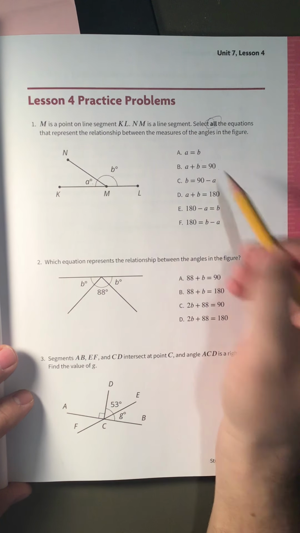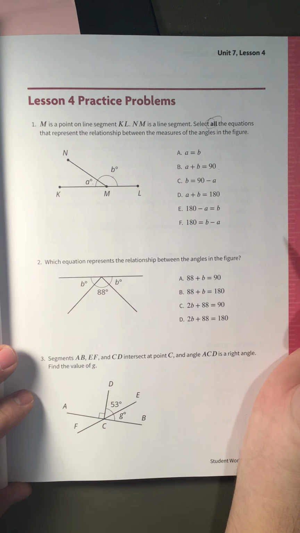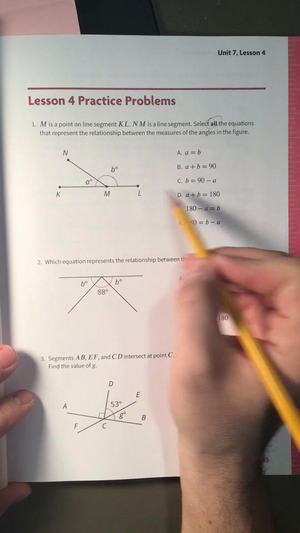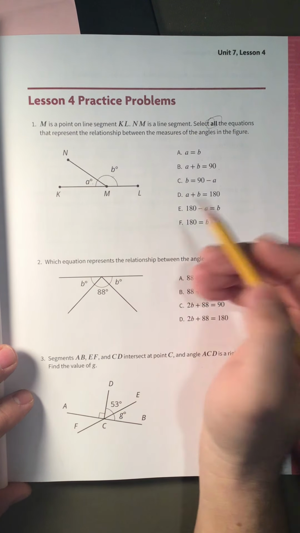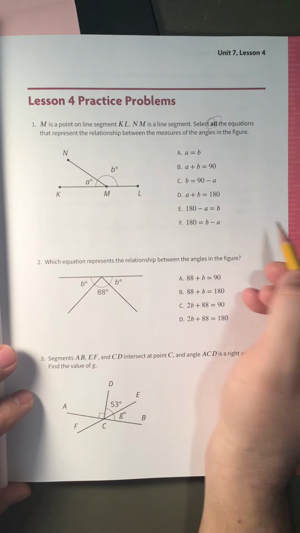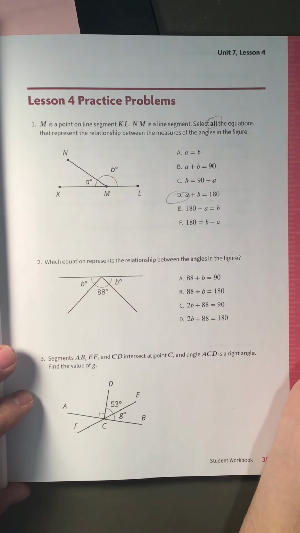Do A and B add up to 90? No. Does B equal 90 minus A? No, because that means it would be less than 90 degrees. B is definitely obtuse. Would A and B equal 180? Does it make a straight line? Absolutely. Okay, so D should be circled.